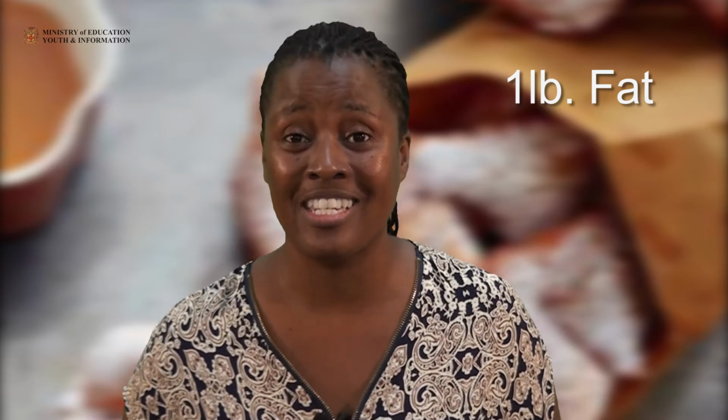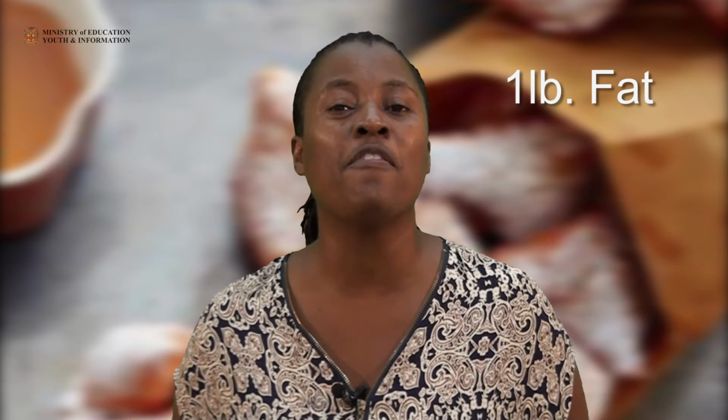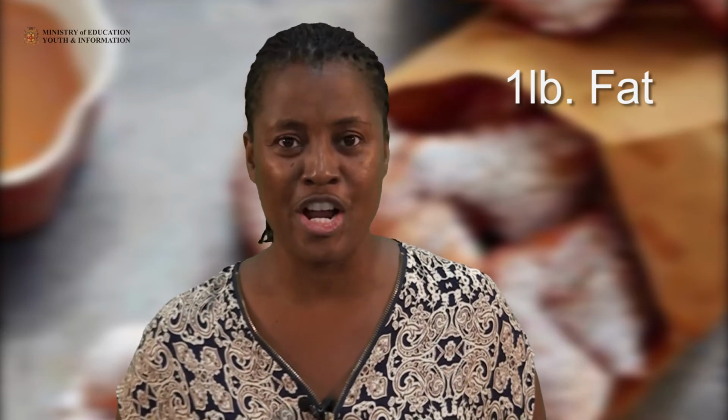Okay, I'm going to give you one to work out for yourselves. If you're making short crust pastry, I am going to give you 2 pounds of flour. What amount of fat would you need to make that dough? Yes? You are correct. You would need 1 pound of fat to make your dough. Great. So we're going to continue.